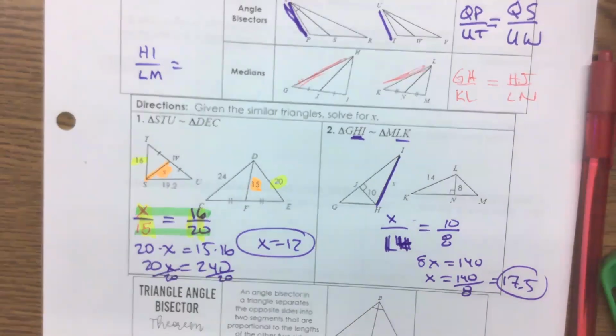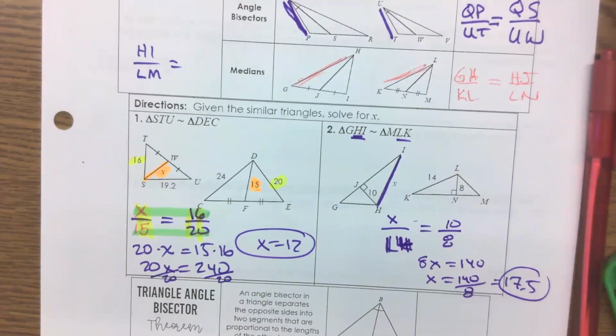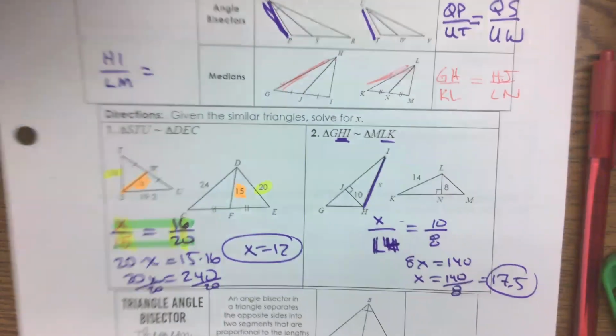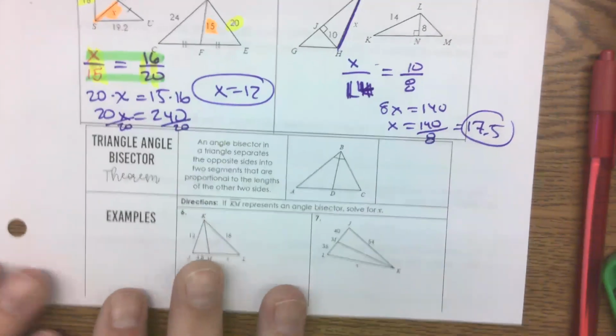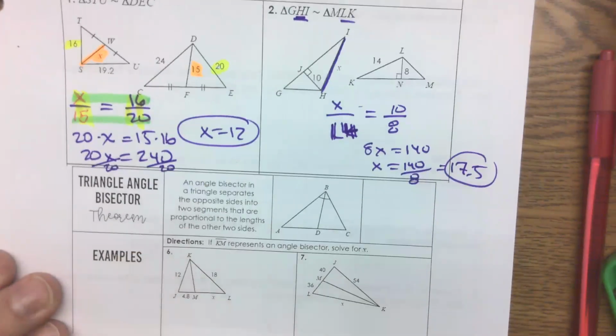Any questions on using proportions to solve for other similar parts of triangles? Okay.